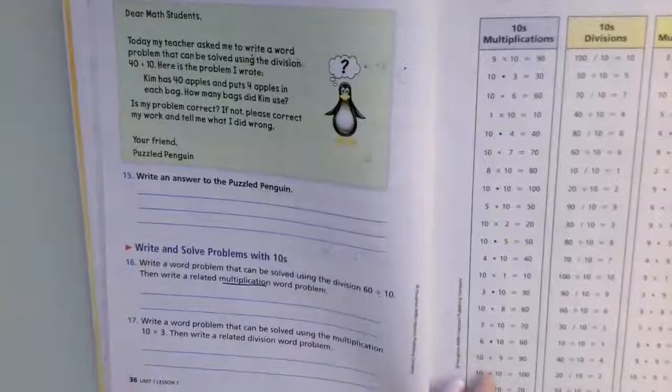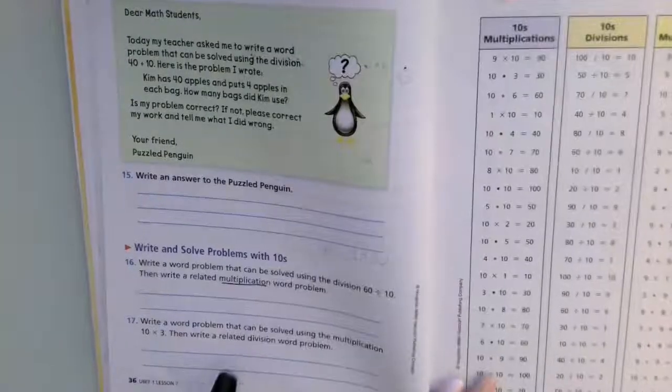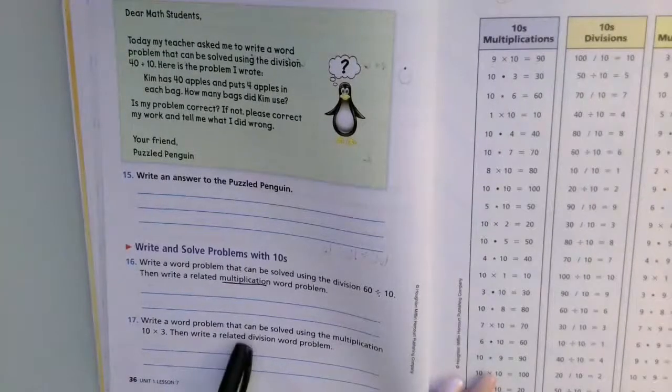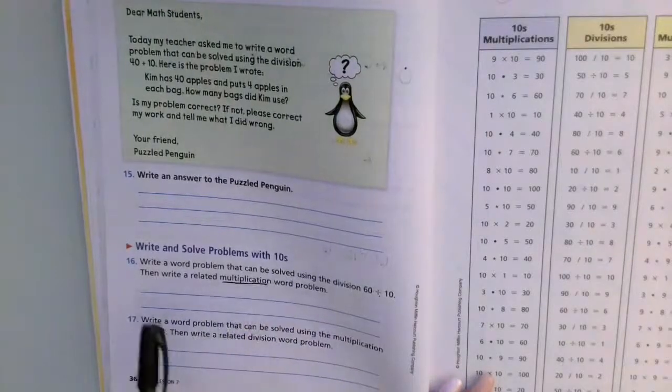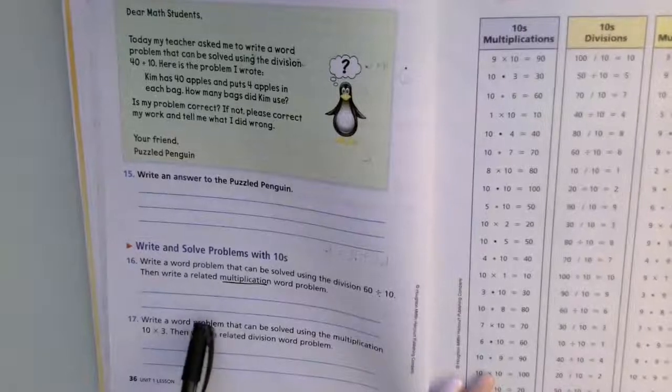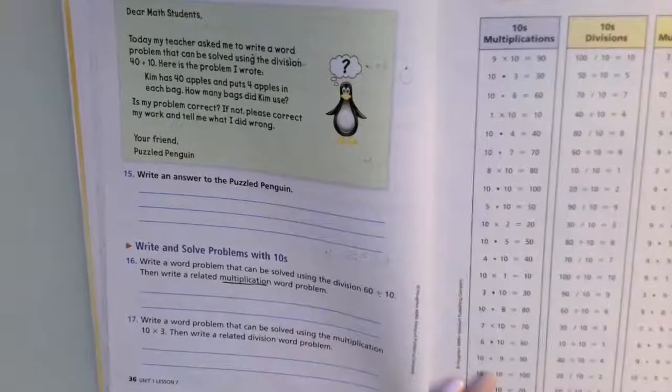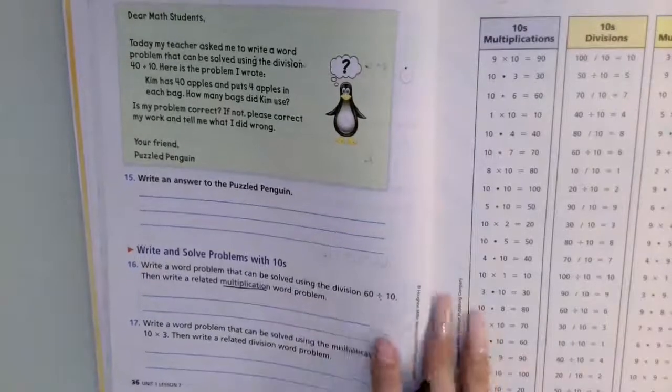Number 17, write a word problem that can be solved using the multiplication 10 times 3 and then write a related division problem. So you're just taking the same thing they're asking you here and switching it around. You're starting with the multiplication and moving into the division. But again, if you struggle, just go back and look at your previous pages. Okay, so that's all you're doing here.